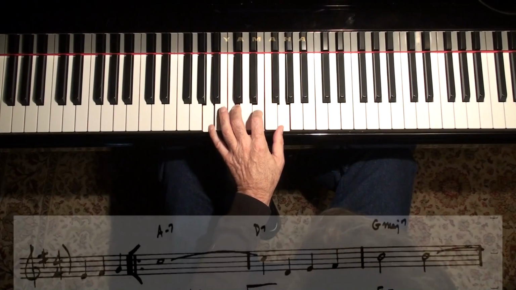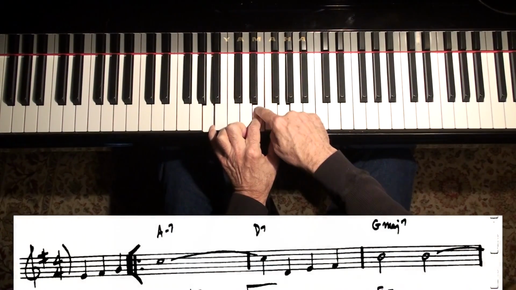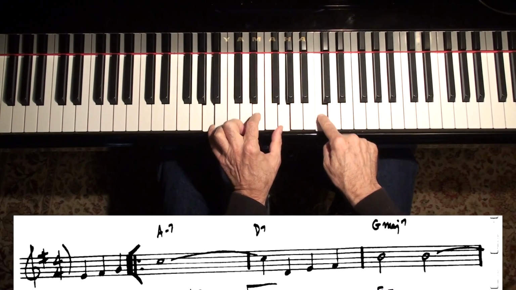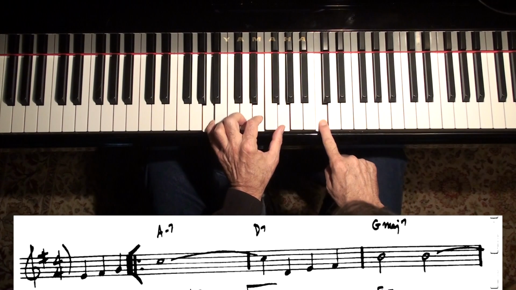So to open this chord up, we have to take one of those tones out and leave an open space. And then, of course, we have to put it back in someplace else. So there's A minor 7th as an open voicing.